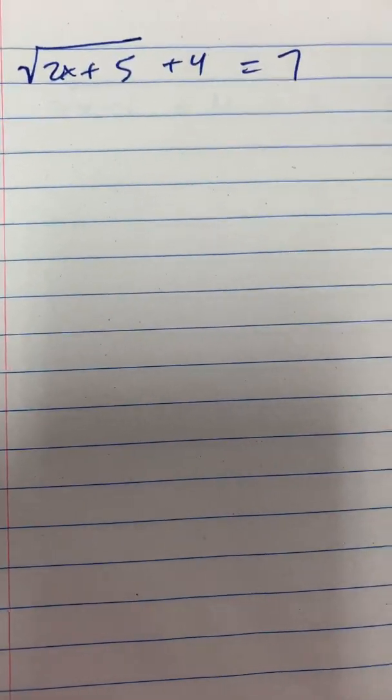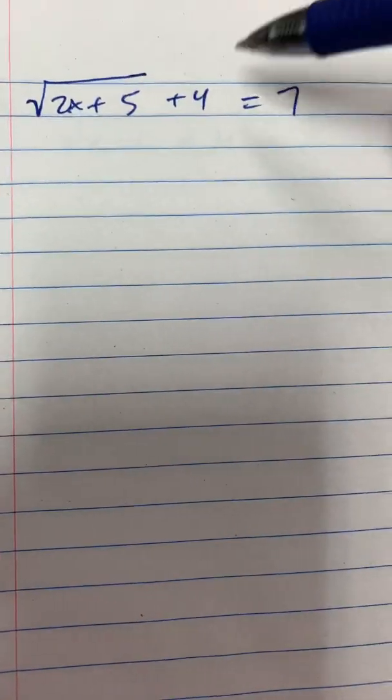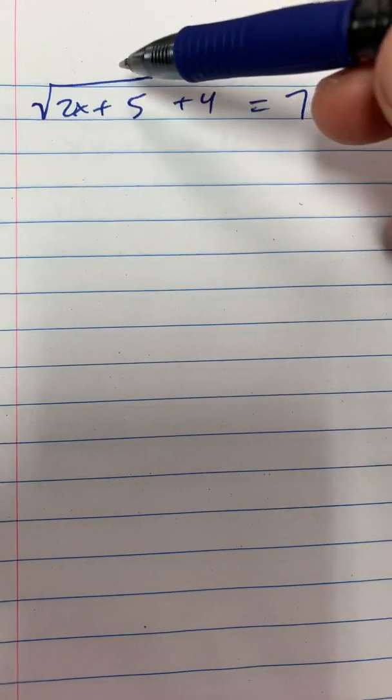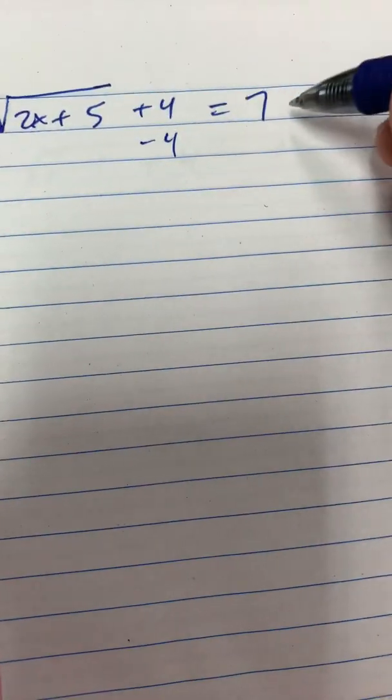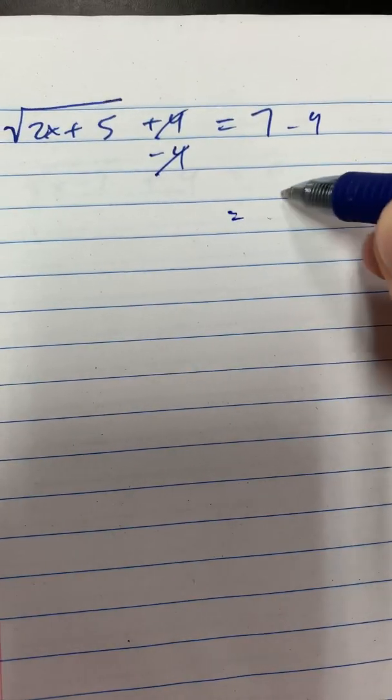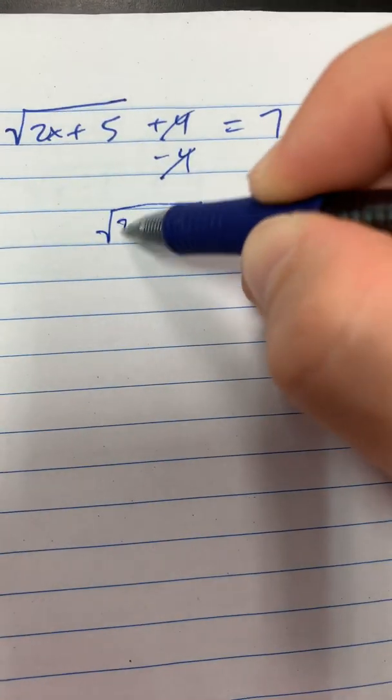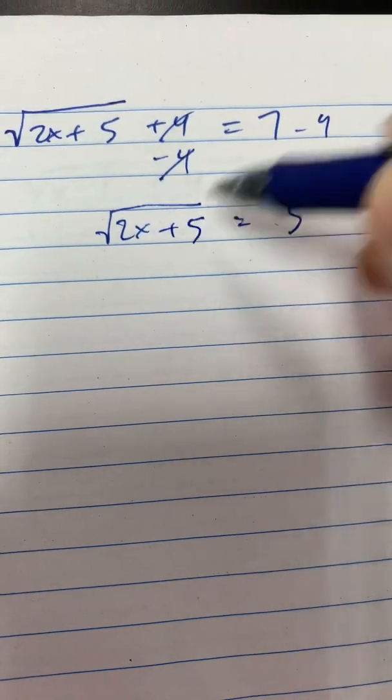So we are solving radical equations in this lesson. We're going to start off by isolating the radical. To isolate that radical, we want to move this 4 over here by subtracting 4 from both sides. So we got 3, and then we're left with the square root of 2x plus 5.